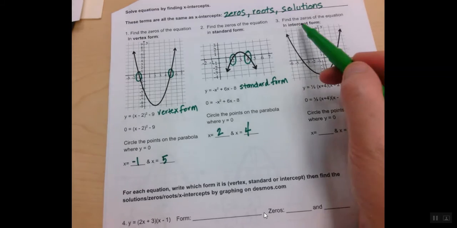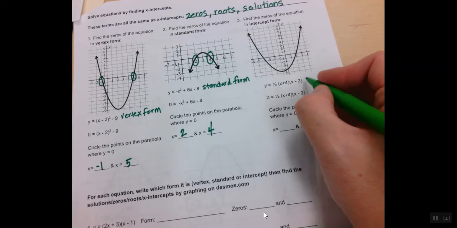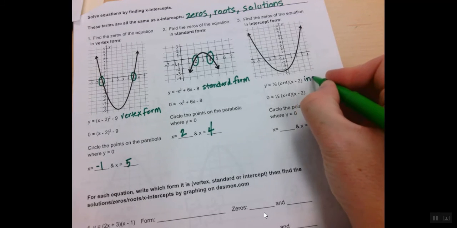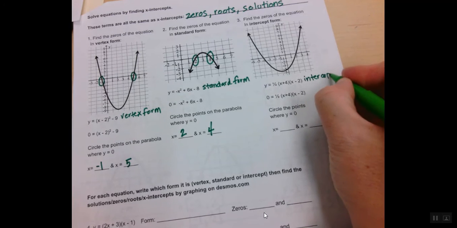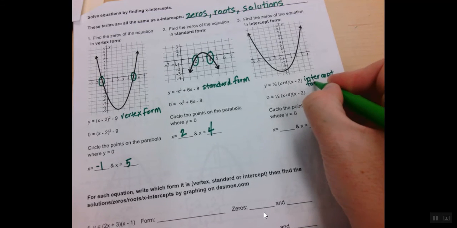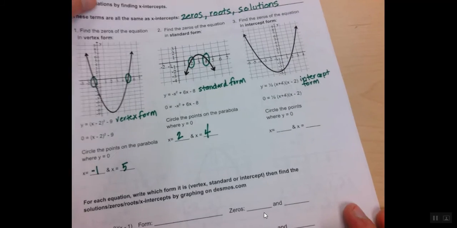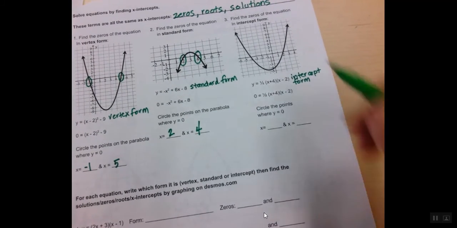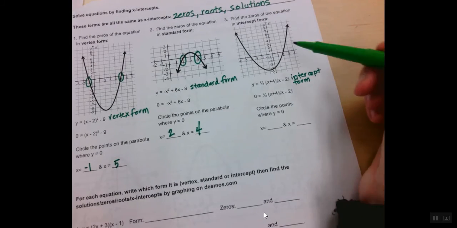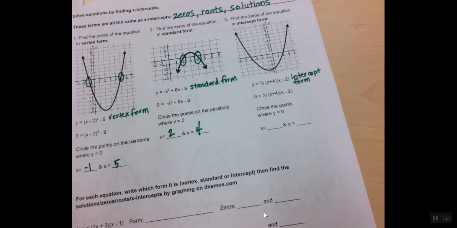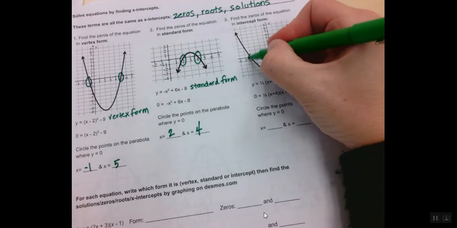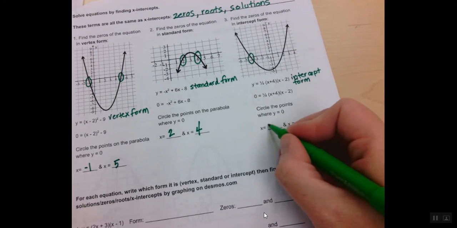Alright, the last one is written in intercept form. It's just another way to write a quadratic equation. We're just finding the solutions by graphing. So I graphed the first 3 for you. And so I'm finding the zeros, and one of the zeros is -4. What's the other one? 2.